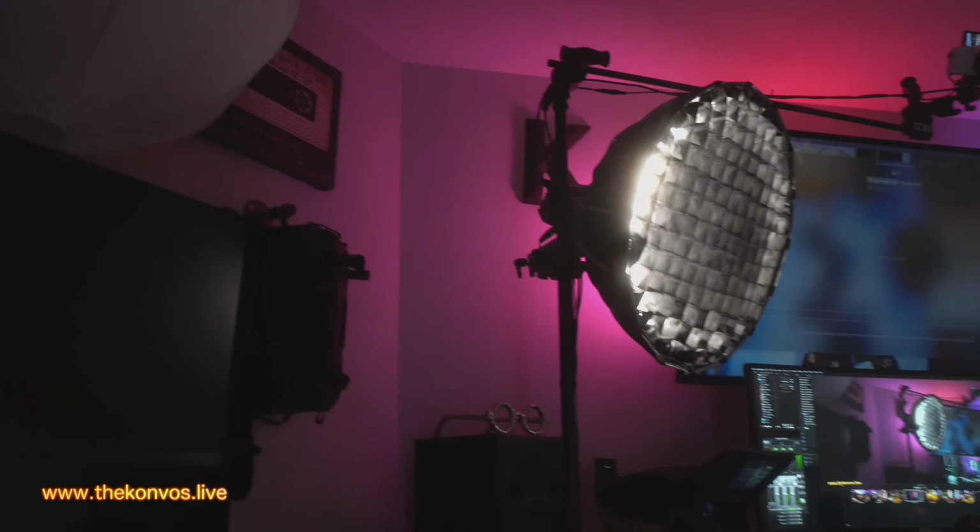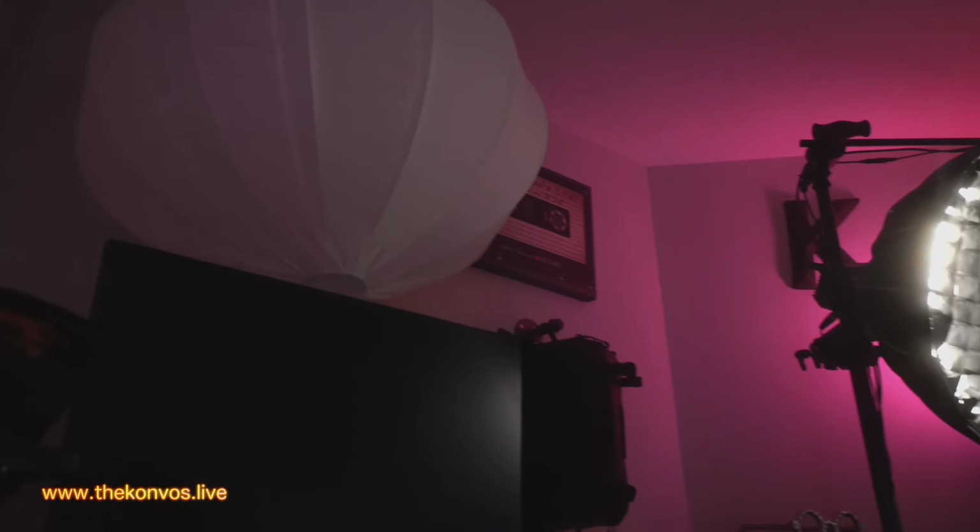But back to this guy here, once again, here is the other light, and that is the lantern light that kind of fills up the room if I have more than just me and a guest in the room. And so that is the lighting equipment that I'm using, to answer somebody's question.